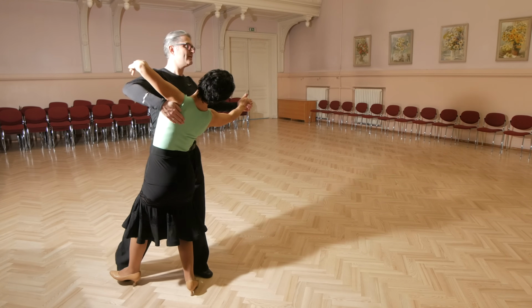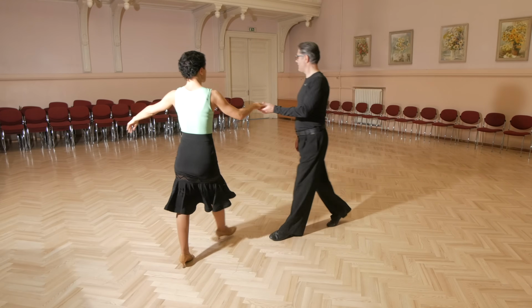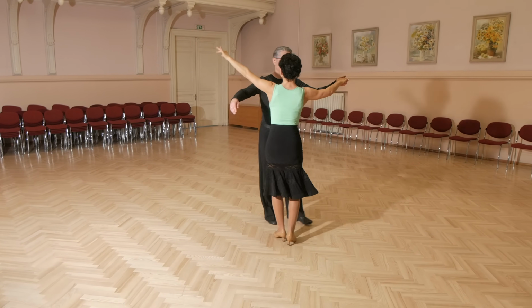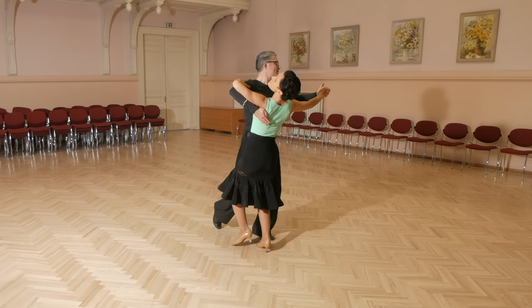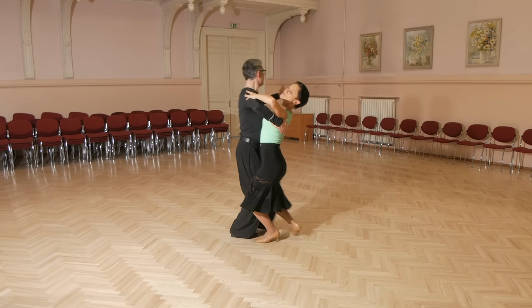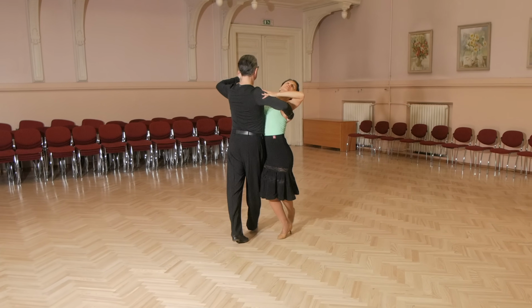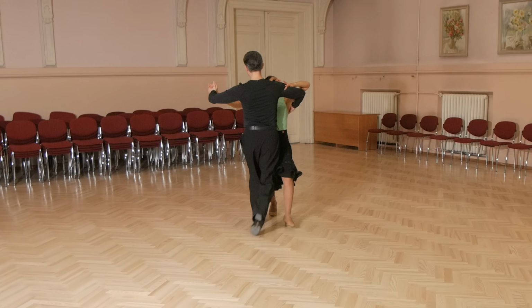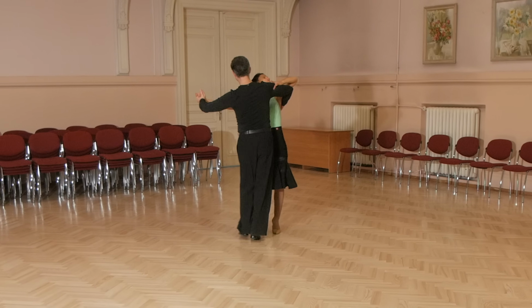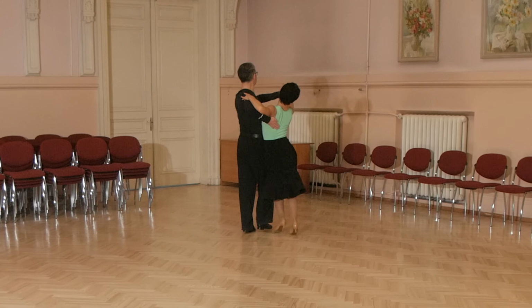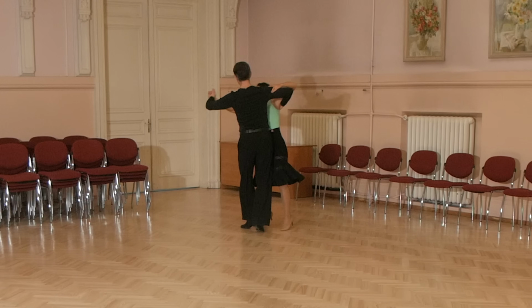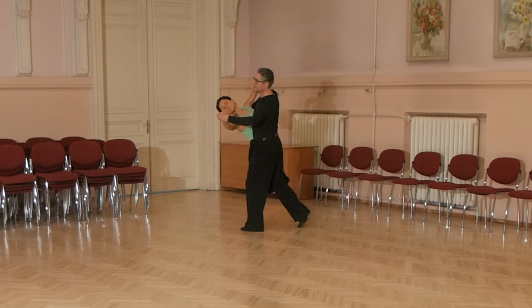Let's look again. Lady steps. Lady starts with left foot. She goes forward, to side, back in CBMP, back, back, back, back, to side in promenade, forward and pivoting action.